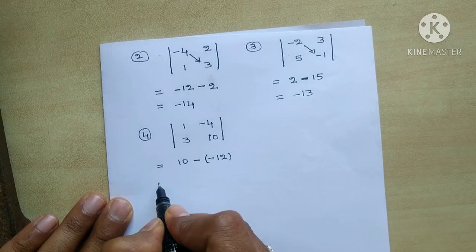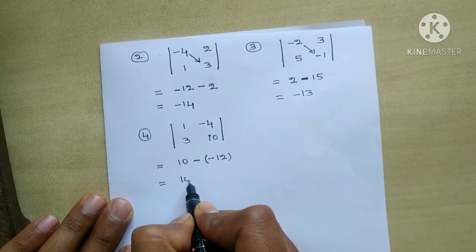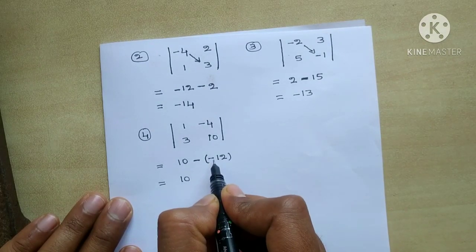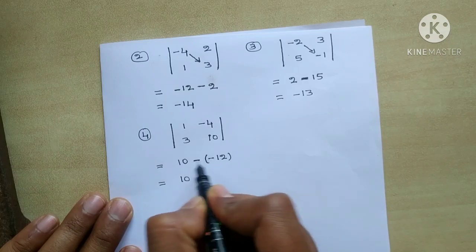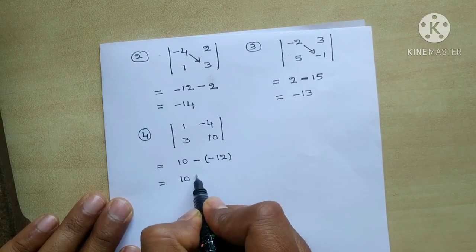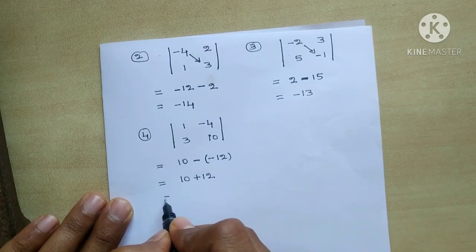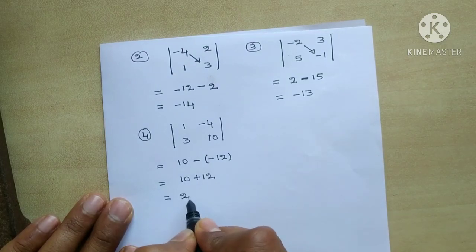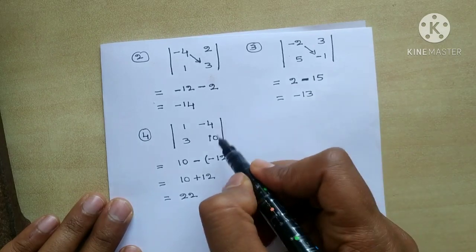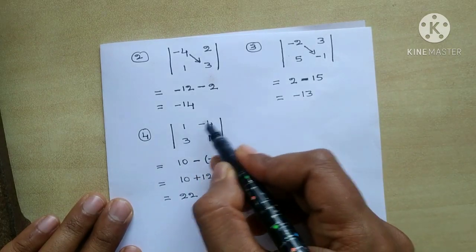12. So which is equals to 10, you keep it as it is. Outside negative sign, inside also negative sign. Multiply the sign first. Minus into minus is plus. Remaining value will be what here? 12. So you know 10 plus 12 is 22. So this is the value of this determinant.